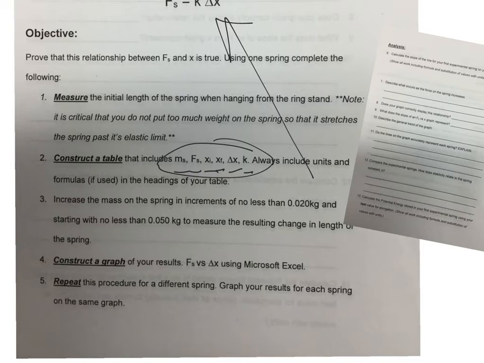Once you have done this for 5 different masses, you do want to graph your results using Microsoft Excel. All of the work can go on one graph. You'll have 3 different lines, one for each spring. The slope of the line should represent your spring constant, so you should see that the slopes are different for each of the springs that you have.